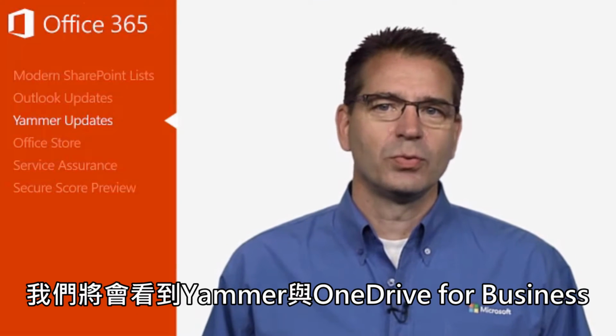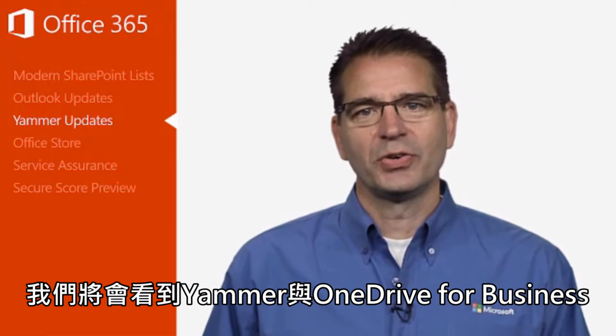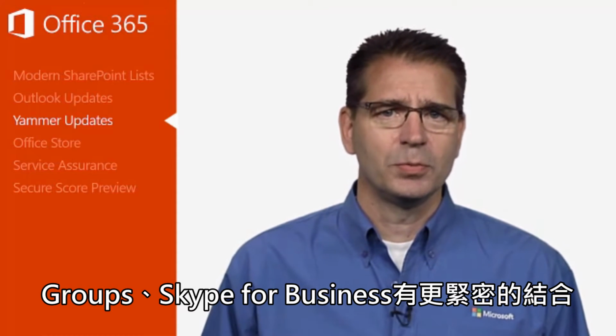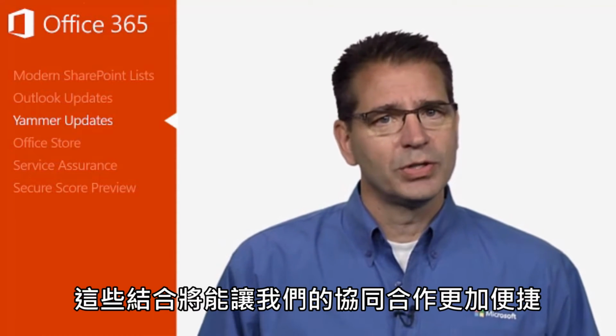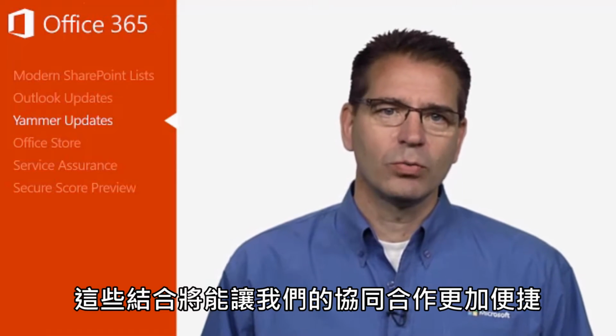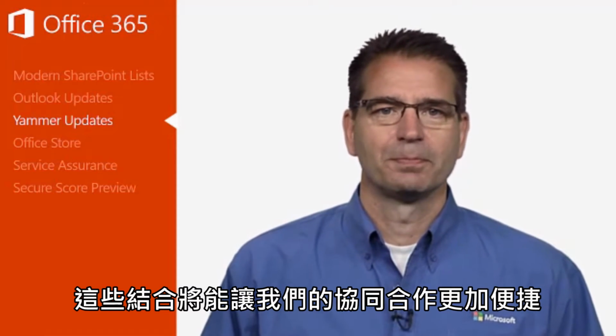Over the next few months, we'll see tighter Yammer integration into OneDrive for Business, Office 365 Groups, and Skype for Business, all of which will make it even easier to get more work done in partnership with others.